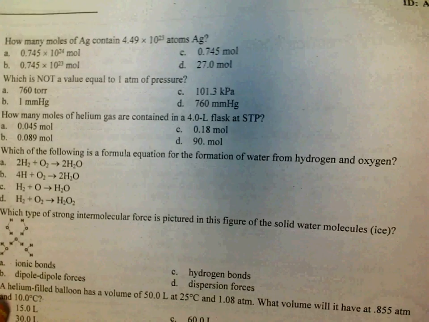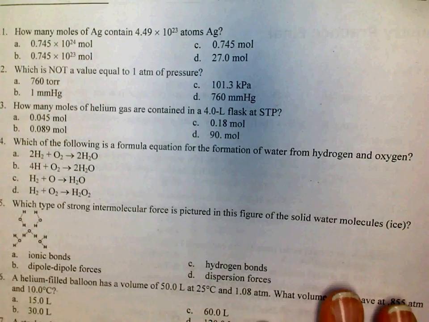All right, are we on question 11? Yes. Right here, number 11.